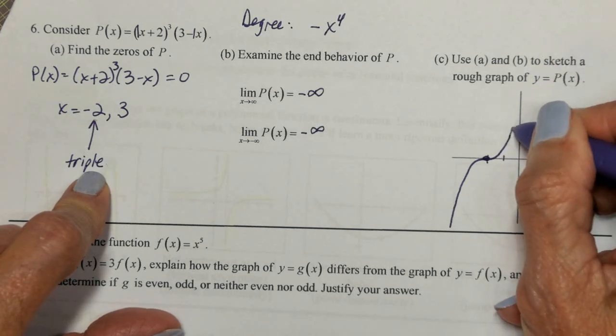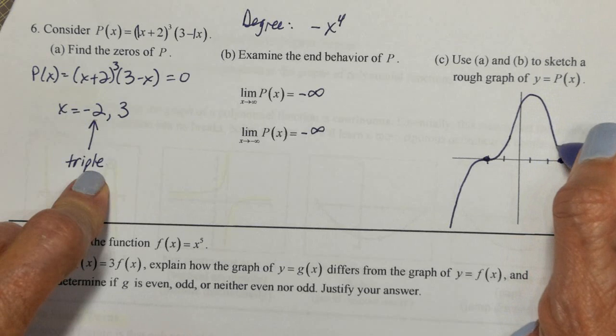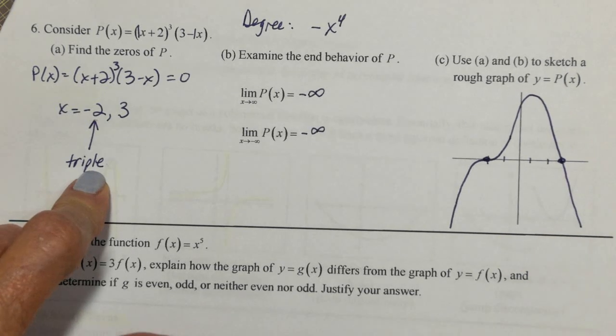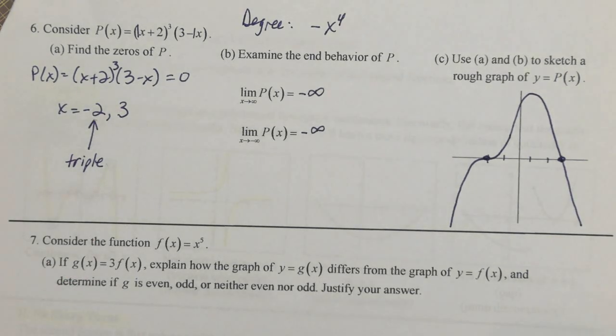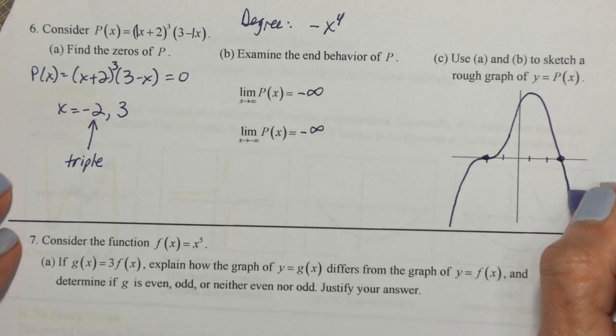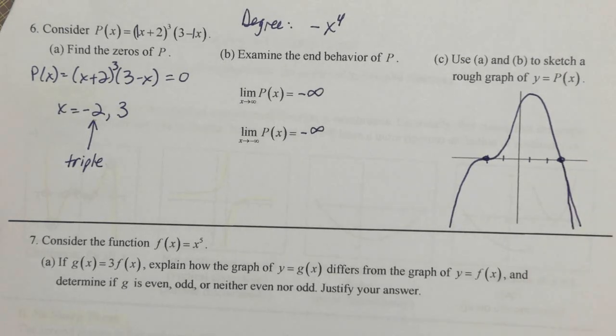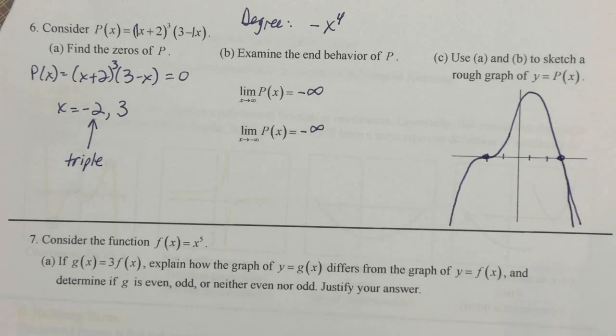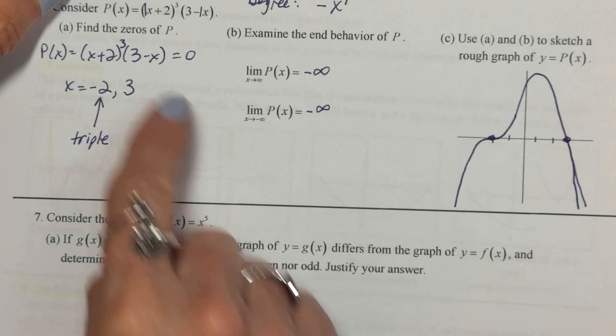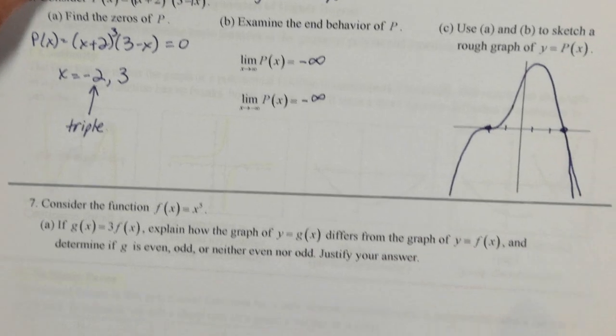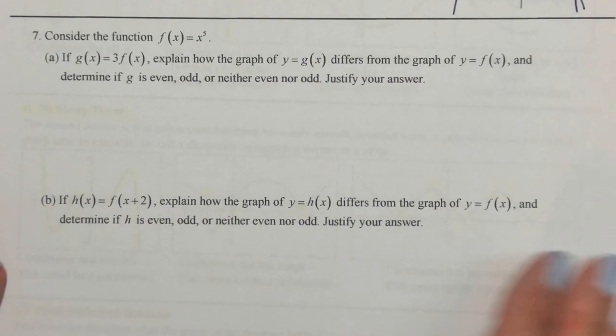I'm just going to make it smooth and do that. It looks a little bit linear there. It should be more curvy there, but whatever. And there you go. So we can tell a lot just by looking at the equation. We can tell a bit about what the graph would look like.